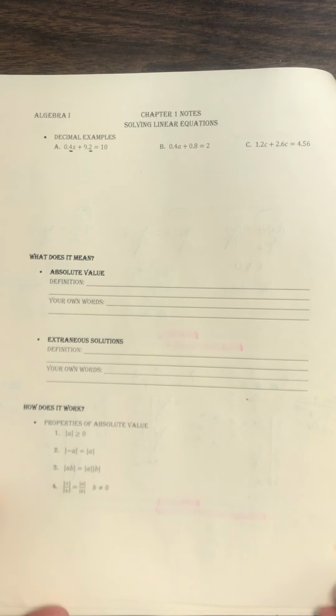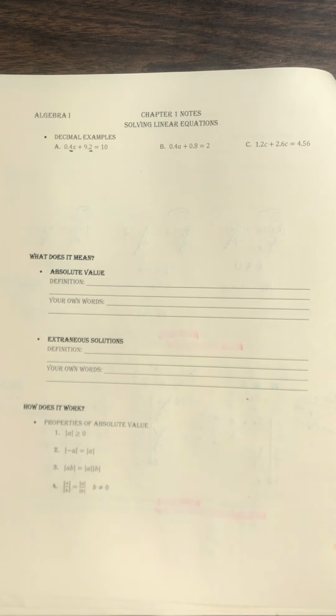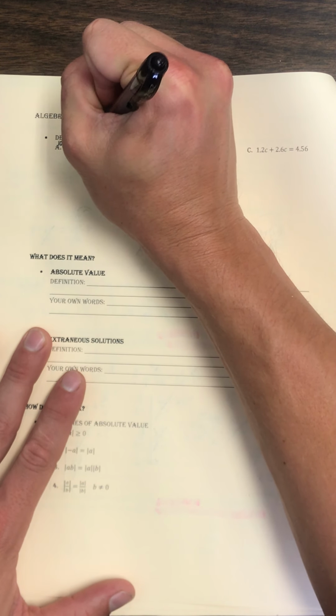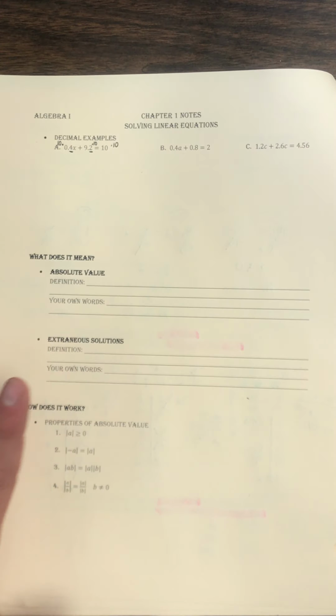So I'm going to multiply everything by 1 with 1 zero behind it, which is the number 10. I'm going to multiply this by 10, this by 10, and this by 10. If you remember from your pre-algebra or algebra prep class, that's called multiplying by a power of 10, and that shifts the decimal to the right. So it's just going to move every decimal place to the right.